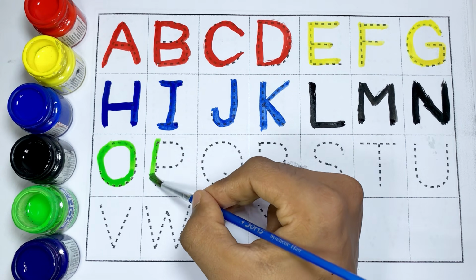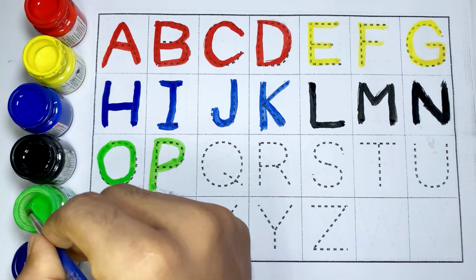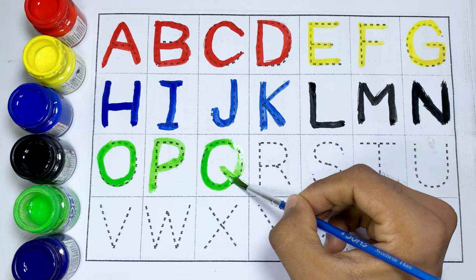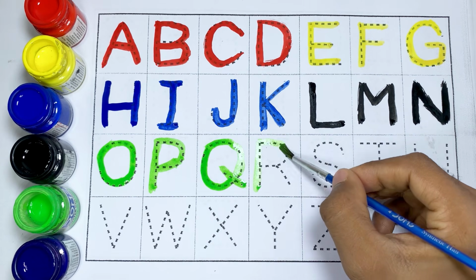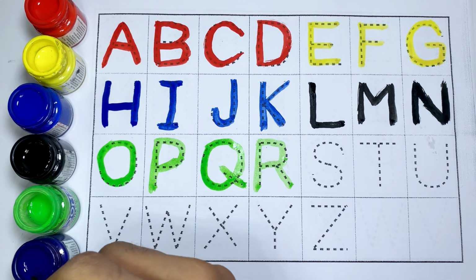O for octopus. P for parrot. Q for queen. R for rose. Now you draw S, the alphabets of S, and use dark blue color.